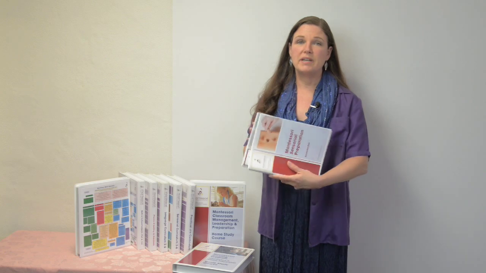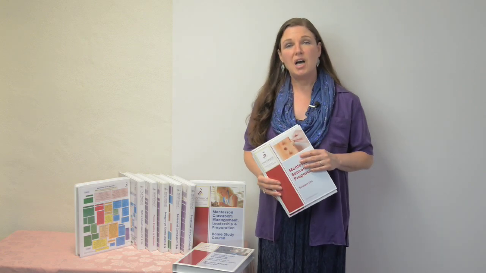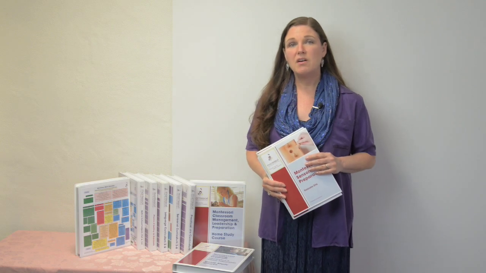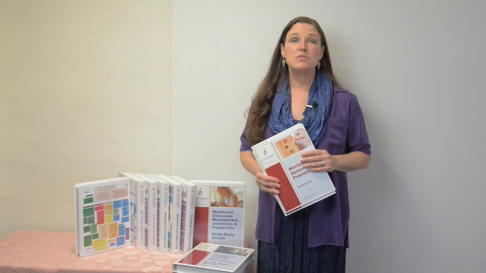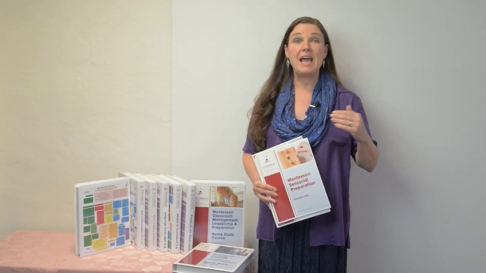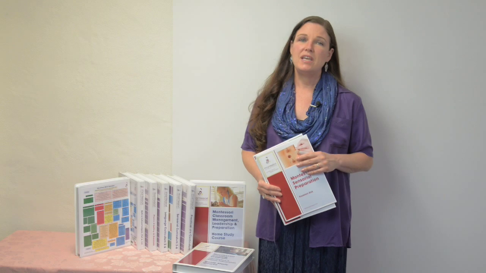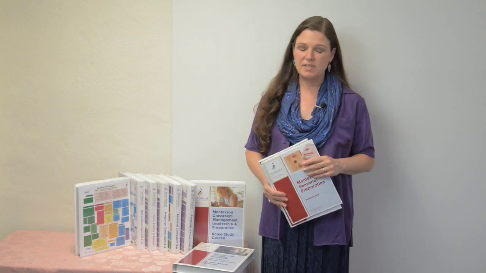In the sensorial area, even though some of those materials are not appropriate, the geometry materials that are part of the sensorial curriculum, as well as an understanding of those sensorial skills and where there can be sensorial gaps, are essential knowledge if you're working with children over the age of 6.